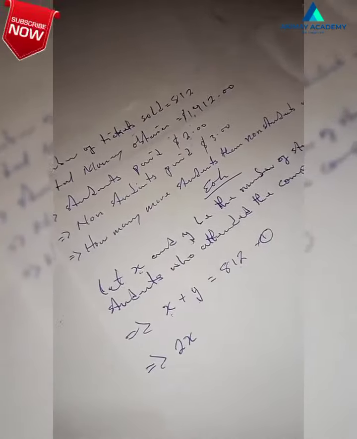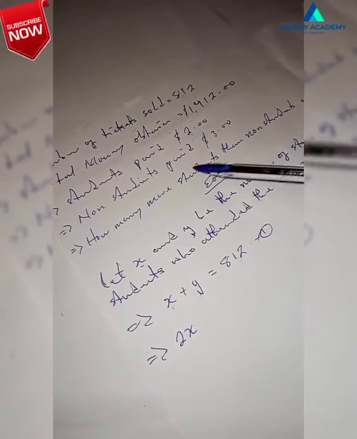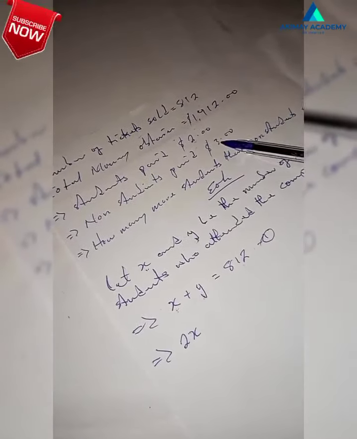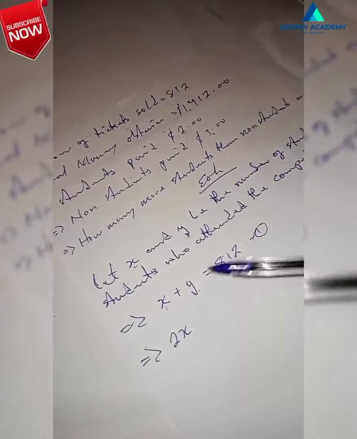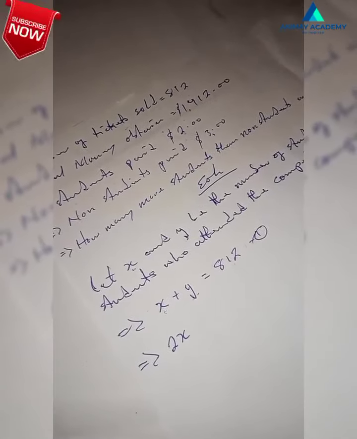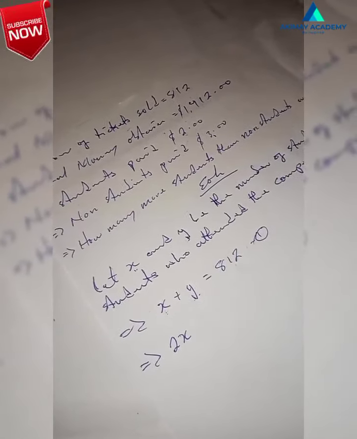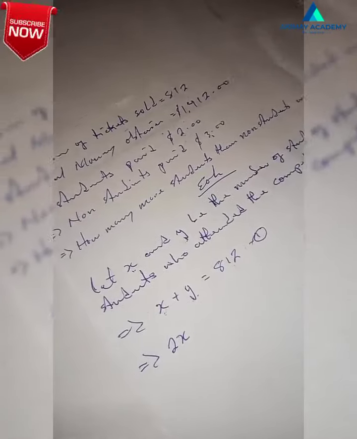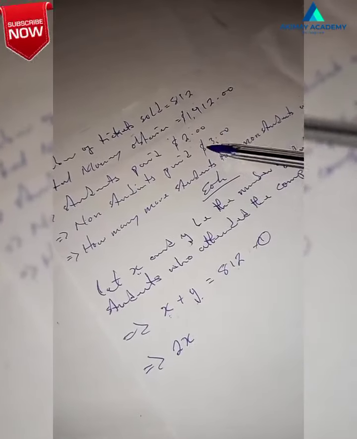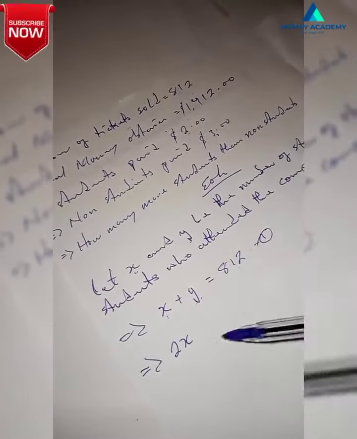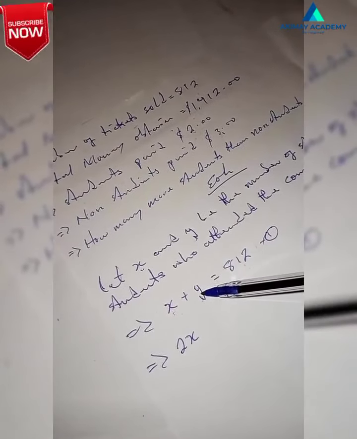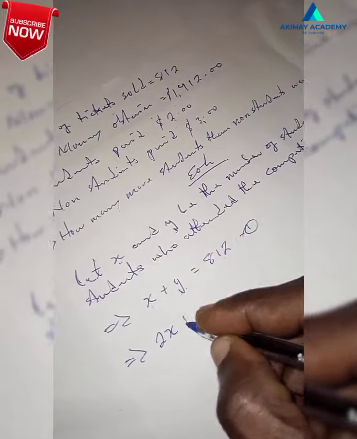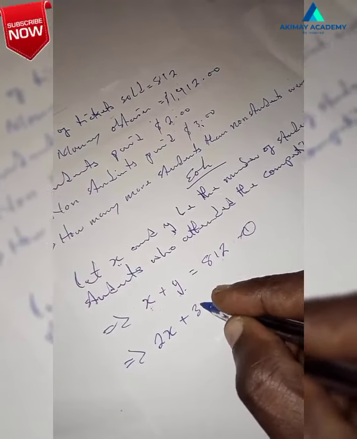In the same way, for the non-students we have $3 each, and we know that the number of non-students who attended the competition is Y. So to get the total amount of money generated from the non-students, we have to multiply the $3 each by the number of non-students who attended, which is Y. So we have 3Y.